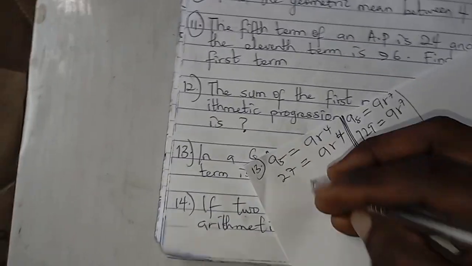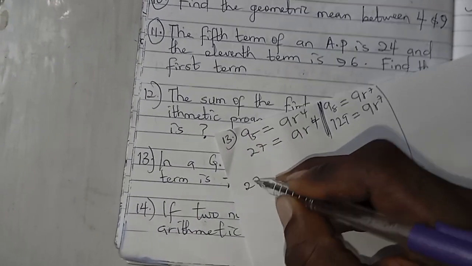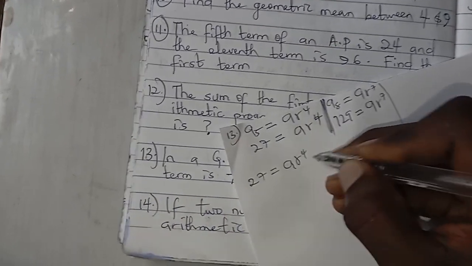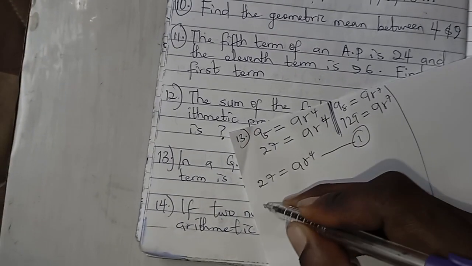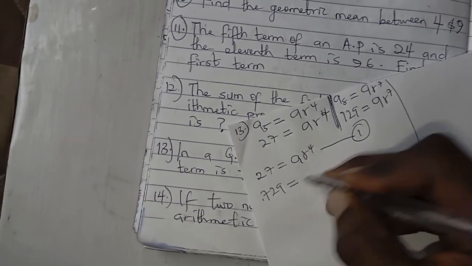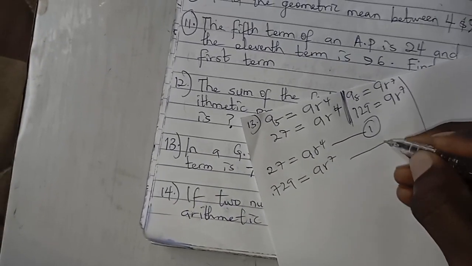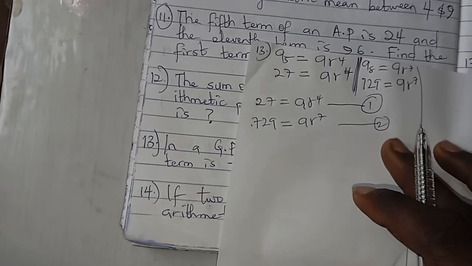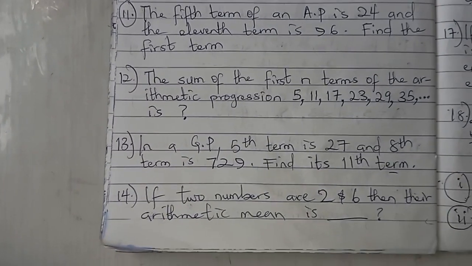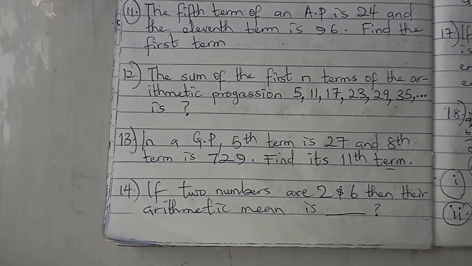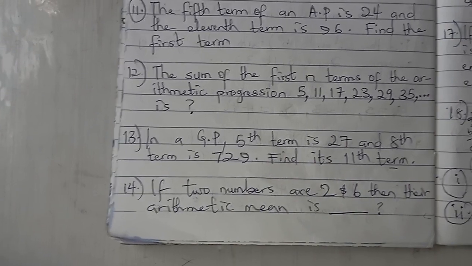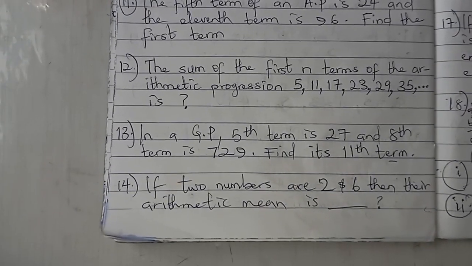Now let's place it side by side. You see that we now have two equations. 27 equals AR^4, equation 1. 729 equals AR^7, equation 2. Are you seeing it? We are finding the 11th term, but they did not give us A. So before we can find the 11th term, we need to find A.